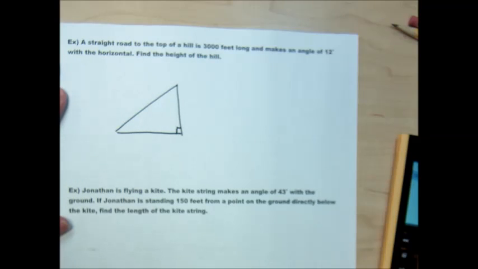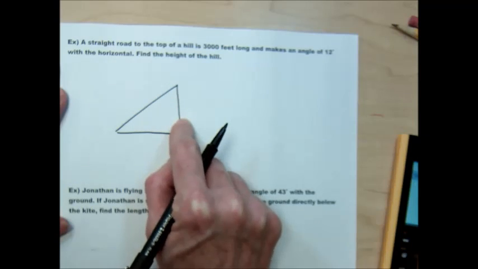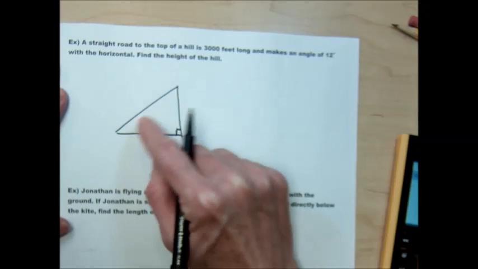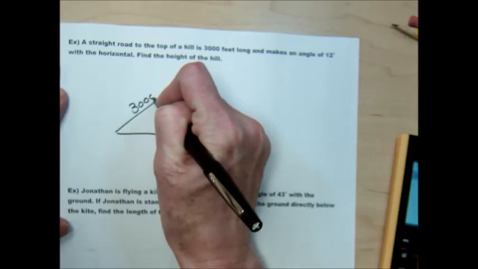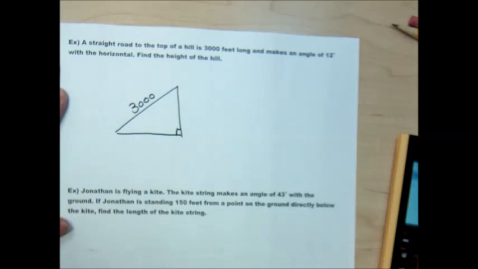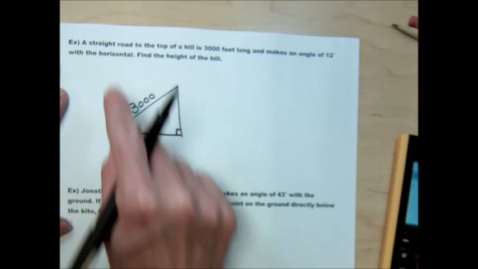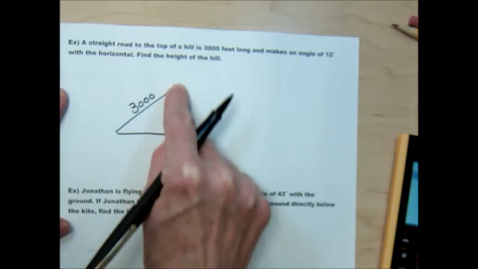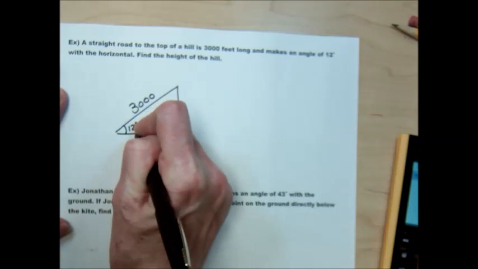Okay, let's talk about it. A straight road to the top of a hill. This would not be a road to the top of a hill. This would be a road to the top of a hill. I can't drive a car up this, but I can drive a car up this. So this is where my 3,000 feet is going to go. Makes an angle of 12 degrees with the horizontal. Horizontal means left and right. This is not horizontal. This is horizontal. So the horizontal is this angle right here. That's 12 degrees.